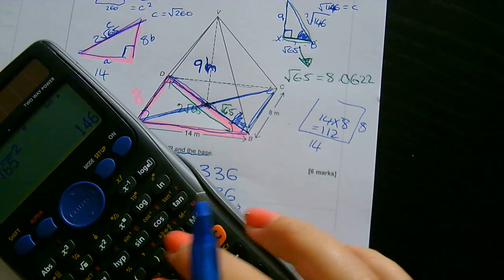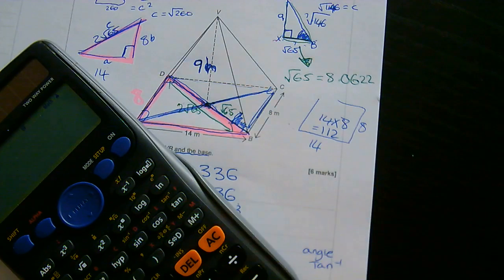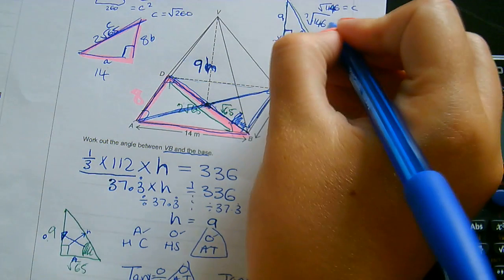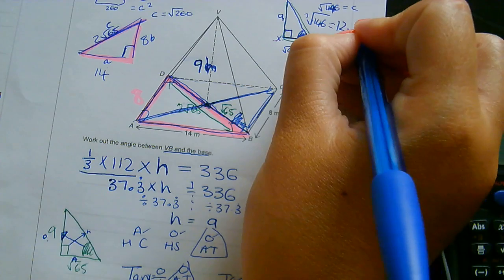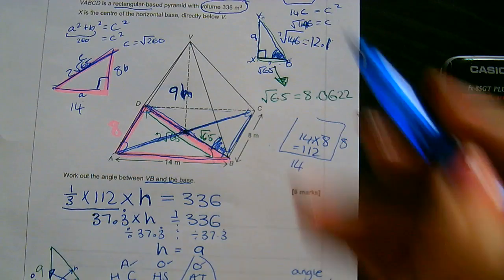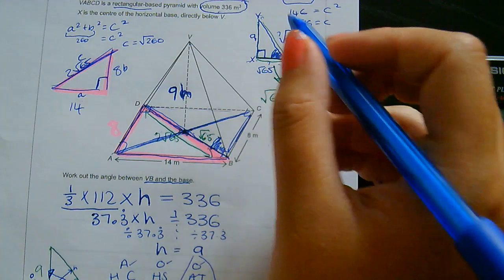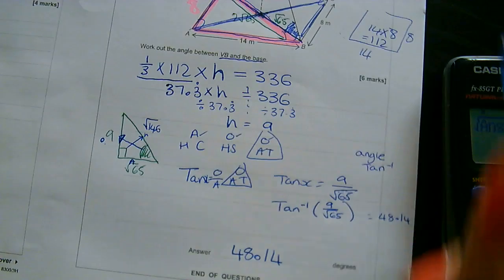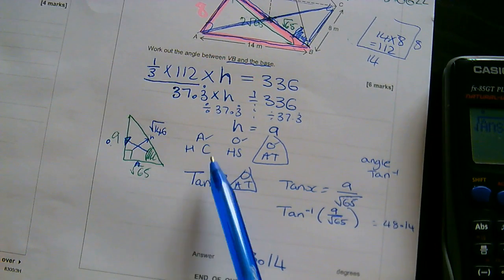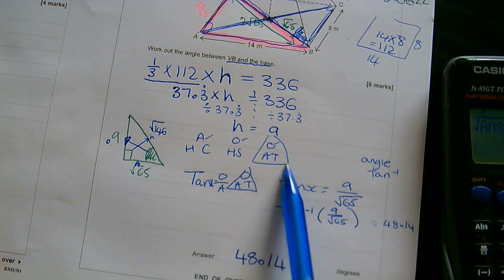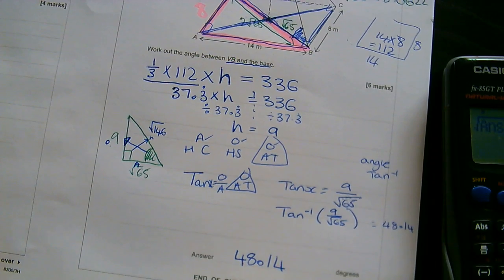Which is 12 point something. 12.1, let's call it. So obviously if you did do that one, you could have worked out that, which would have given you the flexibility to use any of those triangles, because if you know that that's root 146, you would have the hypotenuse, which would just give you the freedom to use either cos, sine or tan. But the easiest way without extra work is just to go straight in and use the tan.